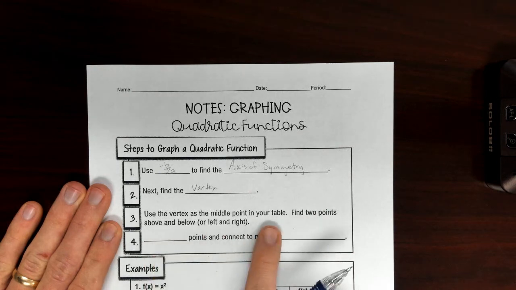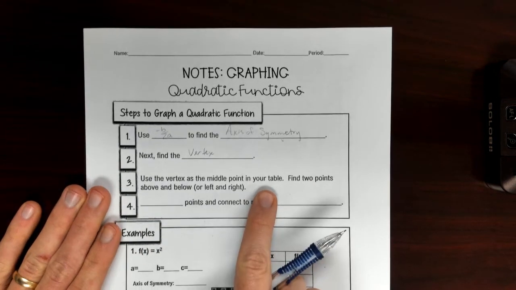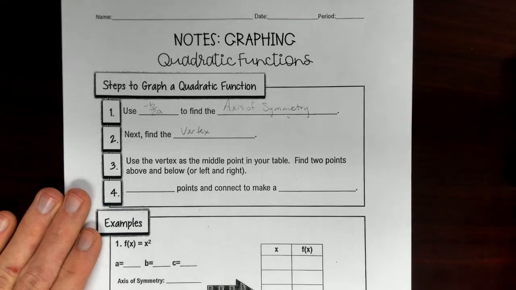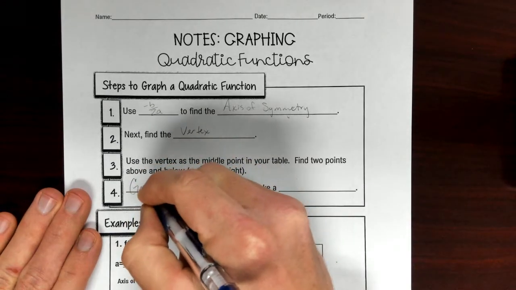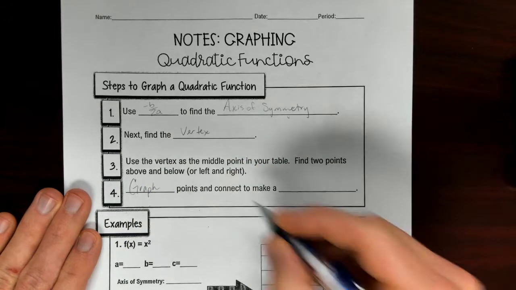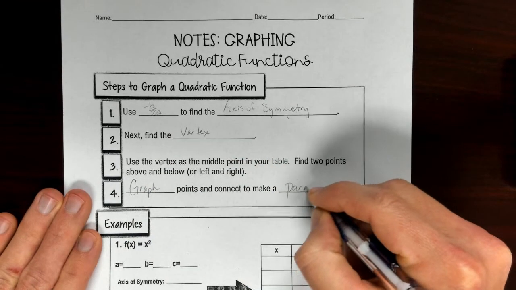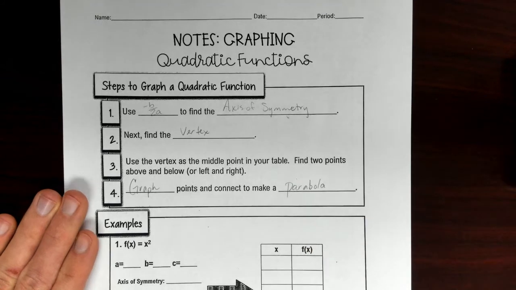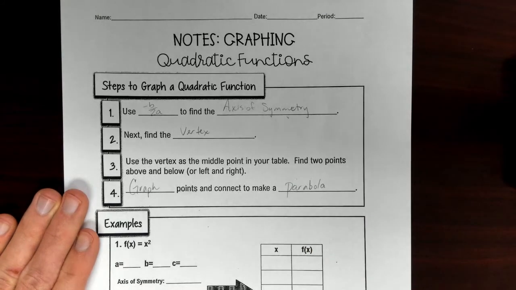Number three, we're going to use that vertex as the middle point in my table and find some other points on the graph. And then number four, we are going to graph those points, those puppies, and connect them to make a parabola, a U-shape, right? The graph of a quadratic is called a parabola.